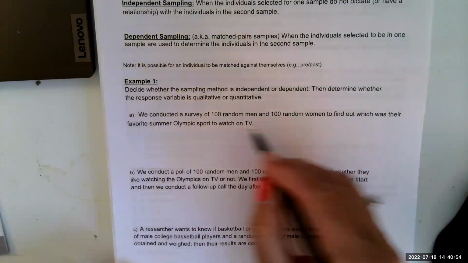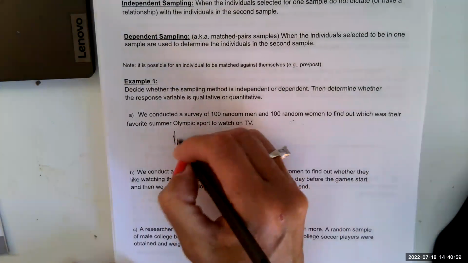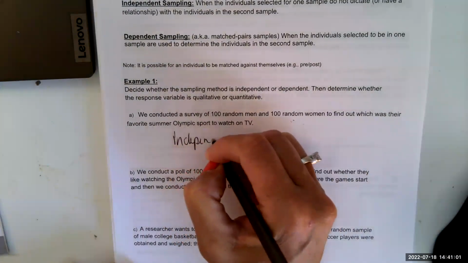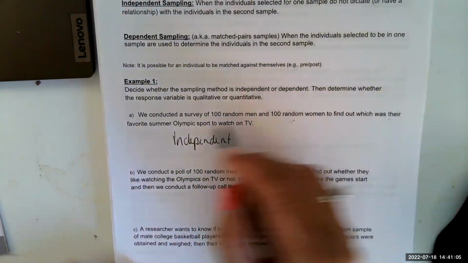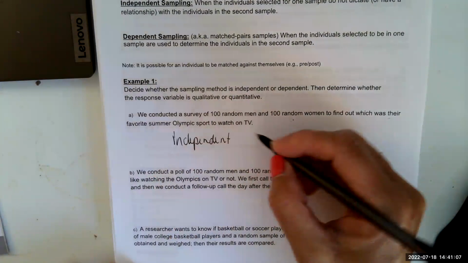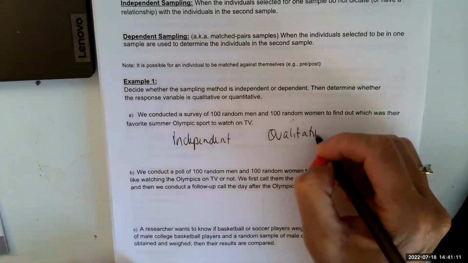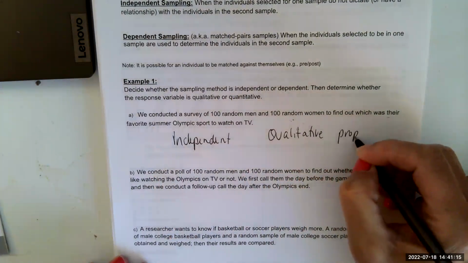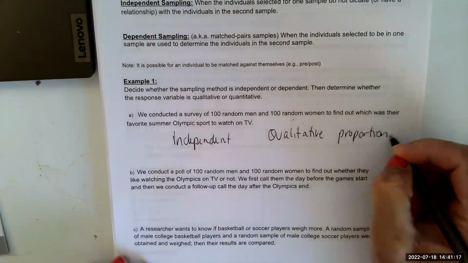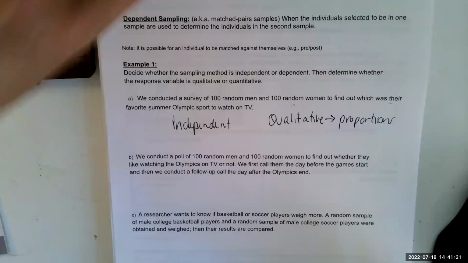So they are independent, they're not married or anything. And the type of their favorite Olympic sport is definitely going to be qualitative. There's nothing that we can measure numerically. So this would be proportions, is what we would be looking at. Qualitative tells us that we're looking at proportions.